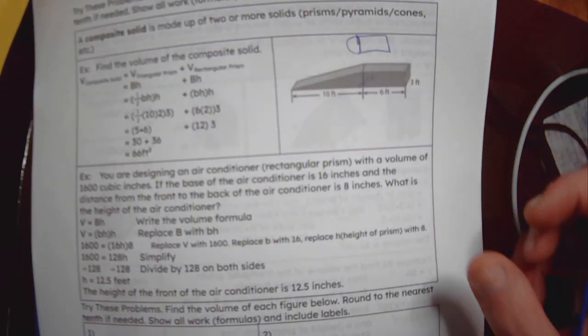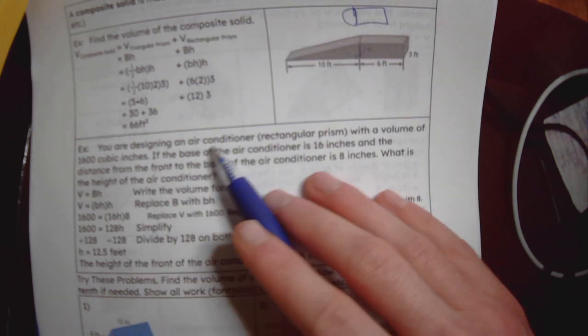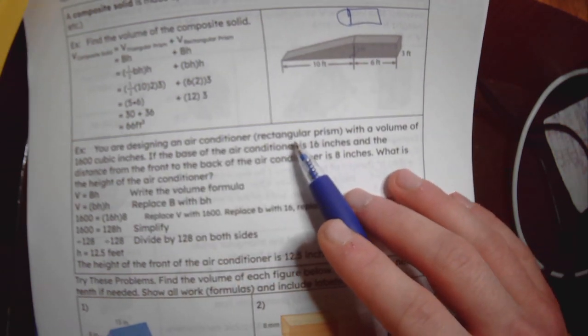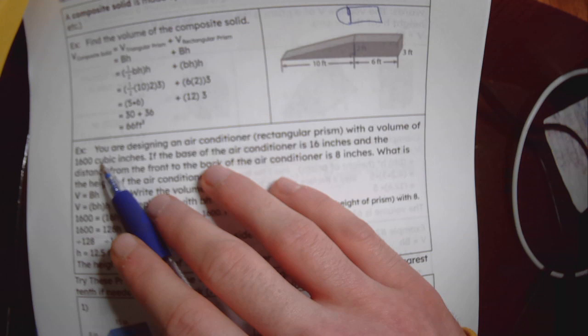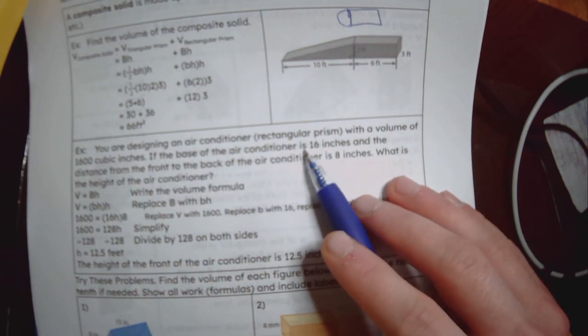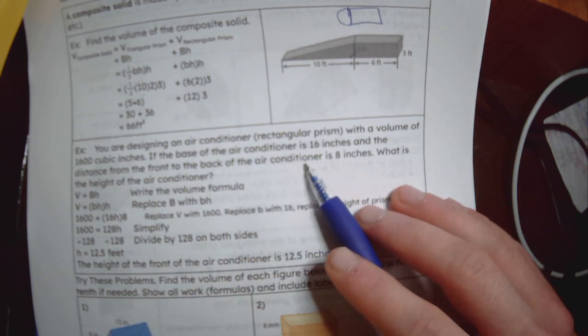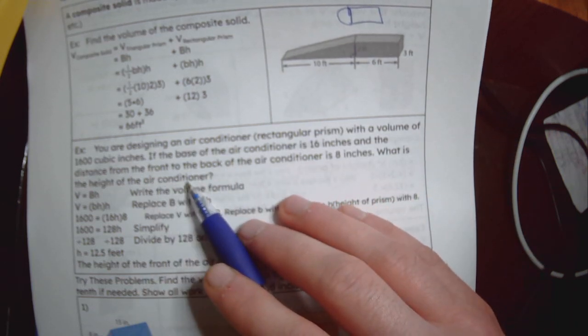There's one more example I want to go through with you, okay? You are designing an air conditioner, which is a rectangular prism with a volume of 1600 cubic inches. If the base of the air conditioner is 16 inches and the distance from the front to the back of the air conditioner is 8 inches, what is the height of the air conditioner?